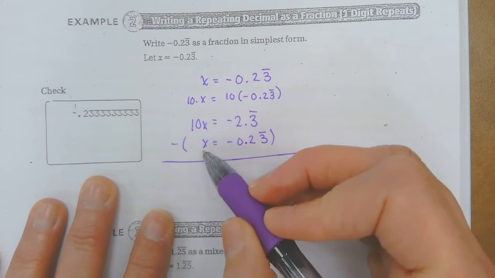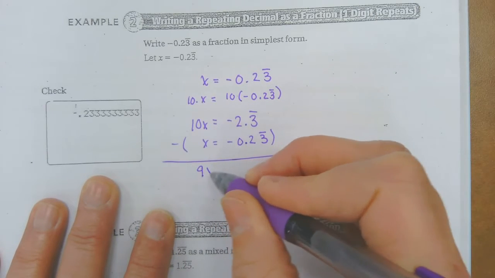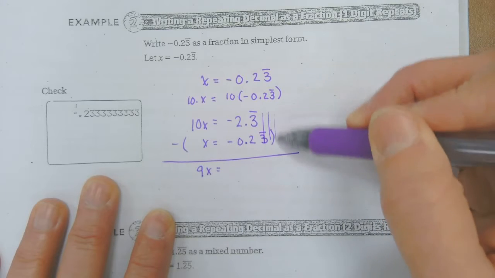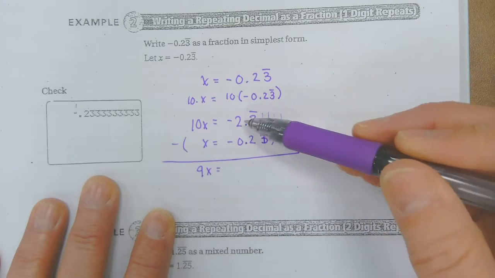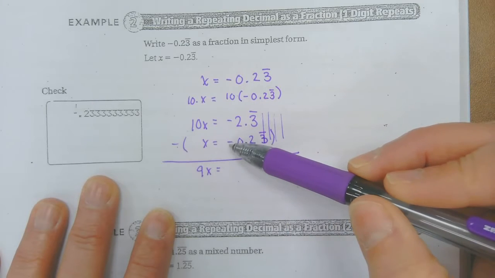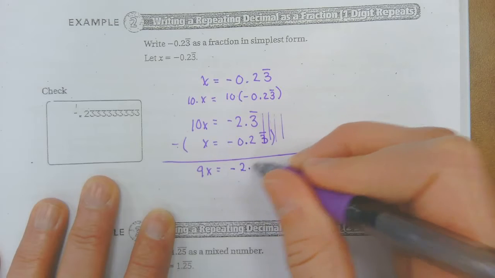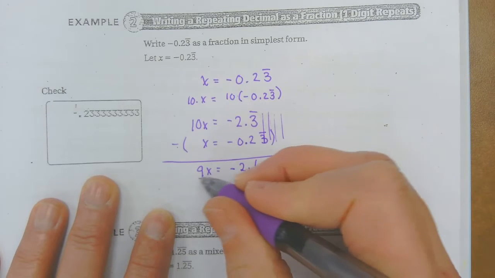And so when we do that, 10x minus x is 9x. And here, all these 3s would be gone. Remember, we're subtracting a negative, so that's like adding. So we get negative 2.1.